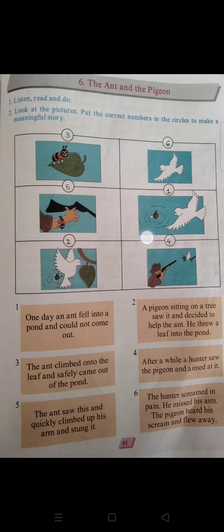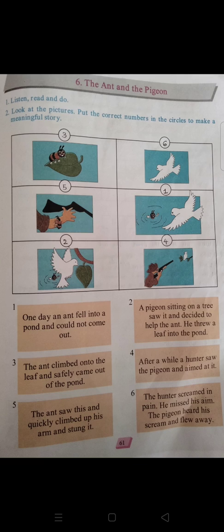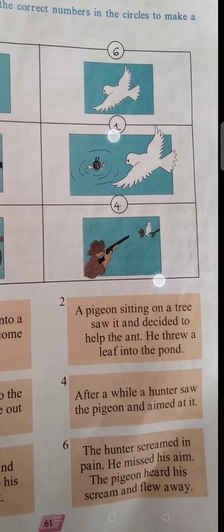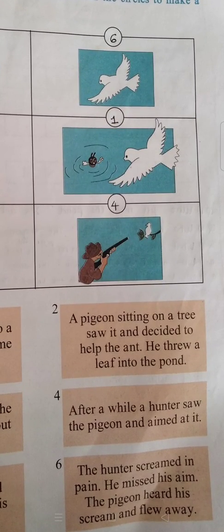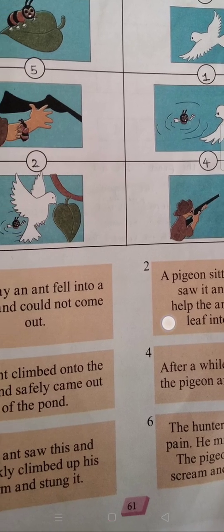Number 4. After a while a hunter saw the pigeon and aimed at it. Now see where I have written number 4. Here I have written number 4. So in the number 4 picture we can see that a hunter has come and he is going to shoot the pigeon. A hunter is going to shoot the pigeon with his gun.